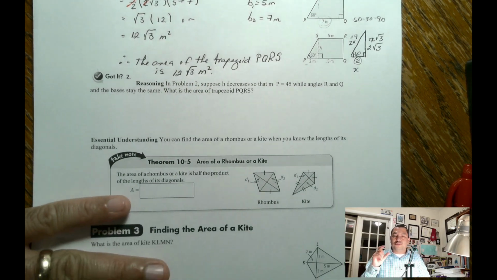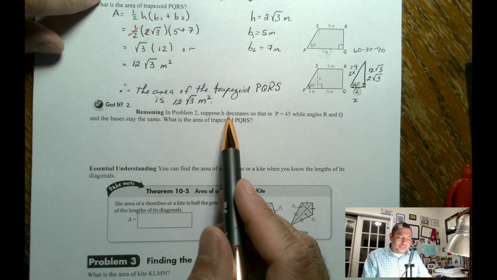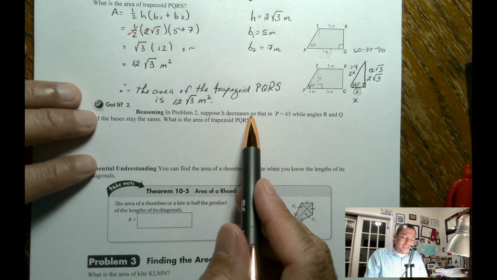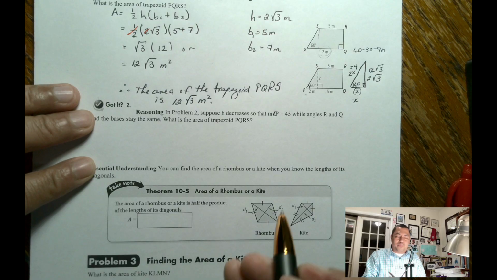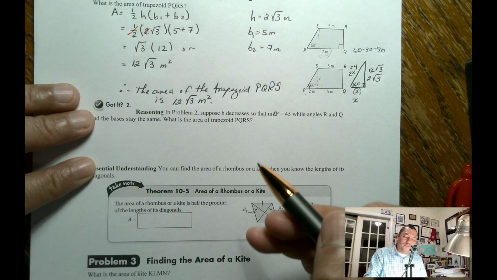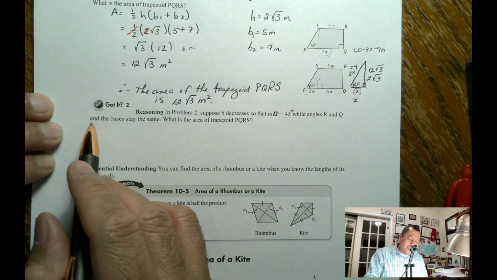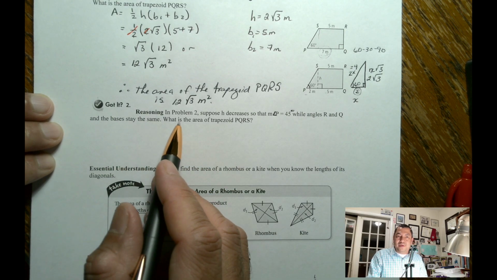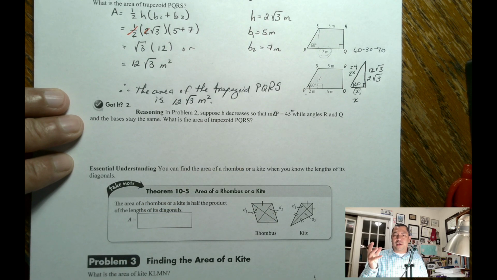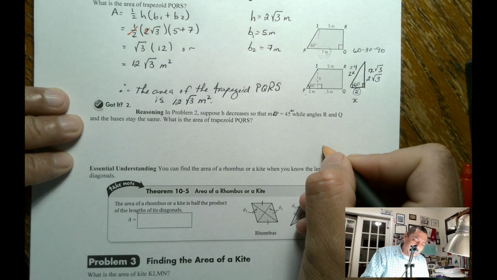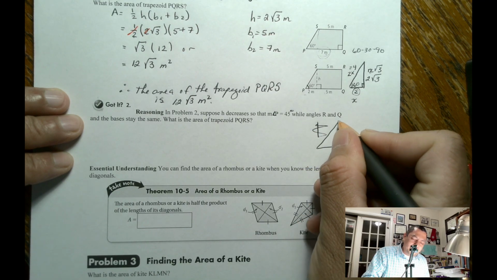Number 2 is going to change slightly, because problem number 2 says, suppose that h decreases so that the measure of angle P, this one, is equal to 45 degrees, while angles R and Q and the bases stay the same. What is the area of trapezoid PQRS? So I'm changing my triangle to a 45.